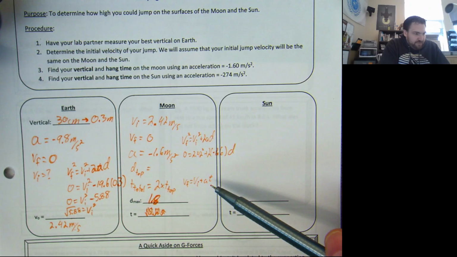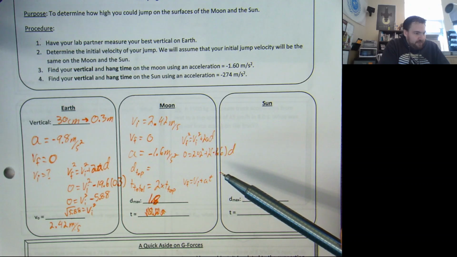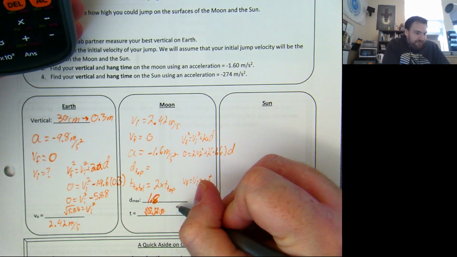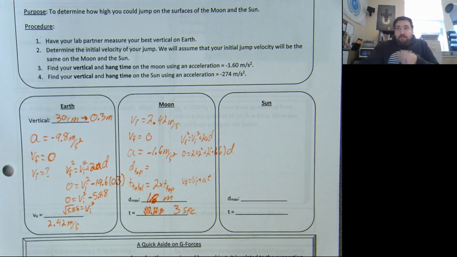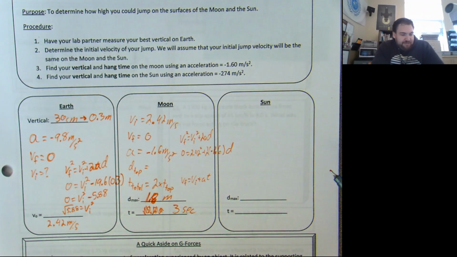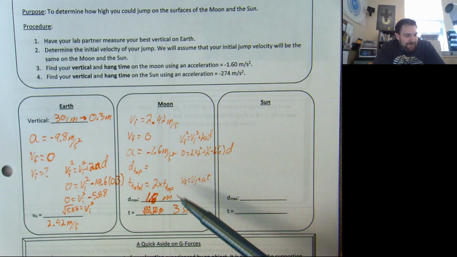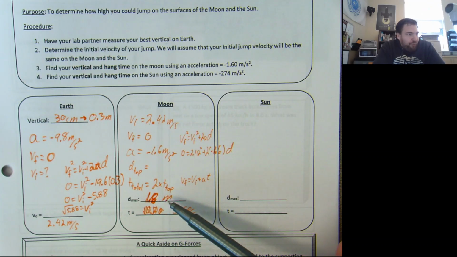2.42 divided by, you should have found somewhere in the neighborhood of 3 seconds. So I think using Hirday's values is a good approximation for all of us. A number around 2 meters and a time around 3 seconds would be reasonable, I think, for most.